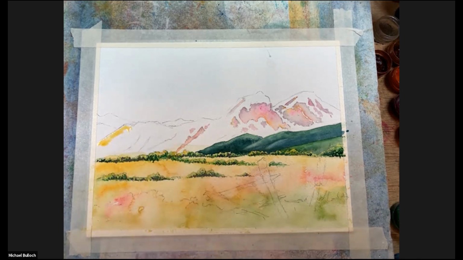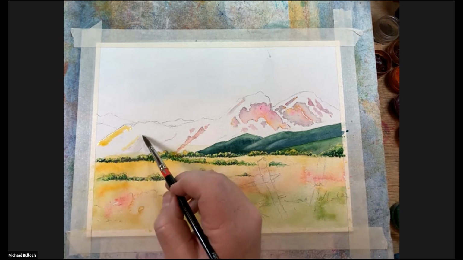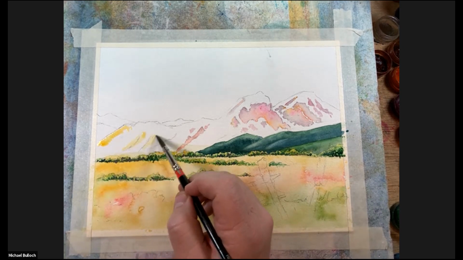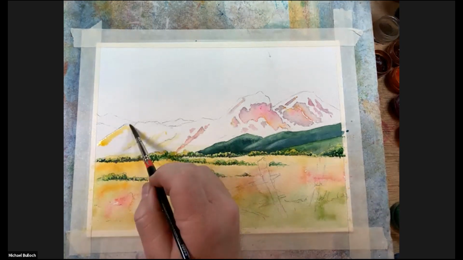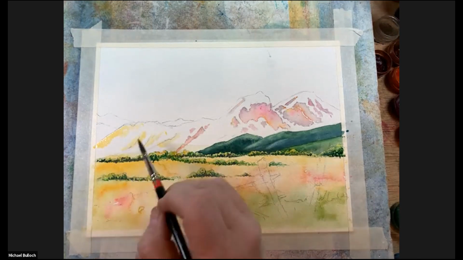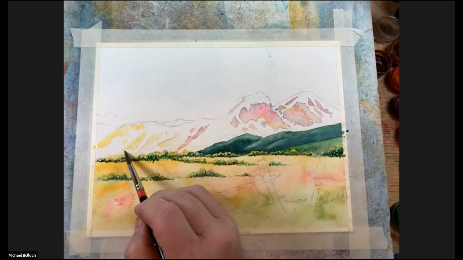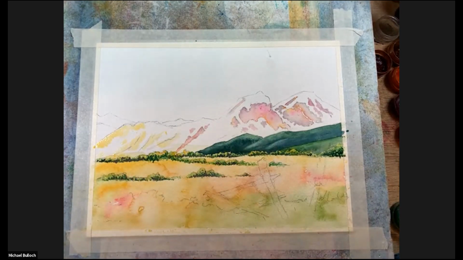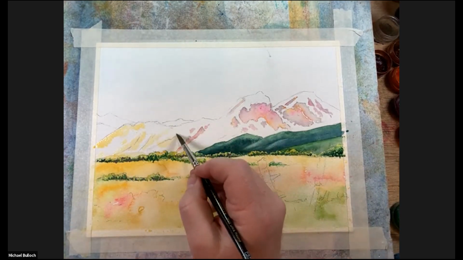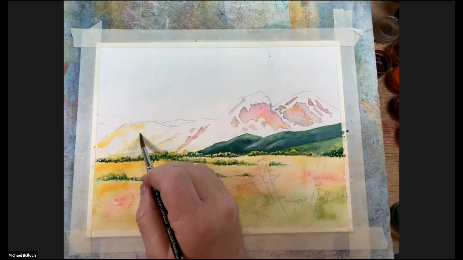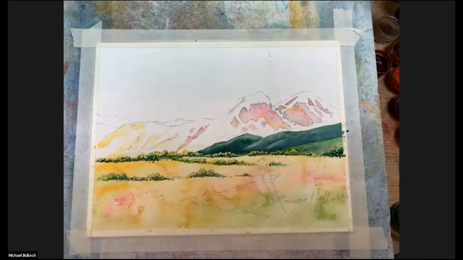On some of these lighter areas. And I can come back in later and add a little on top to add a bit of a hazy effect as well. But this is just some light areas.